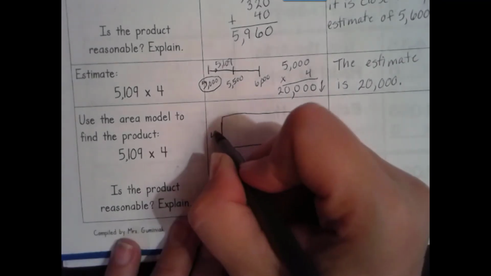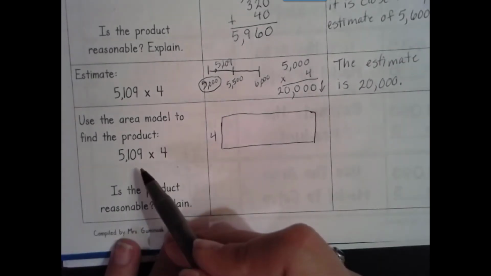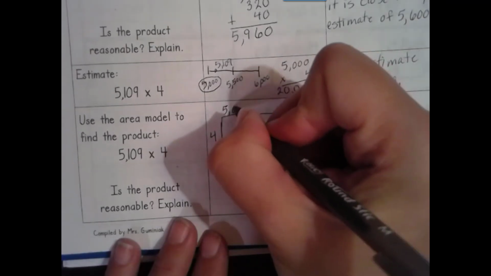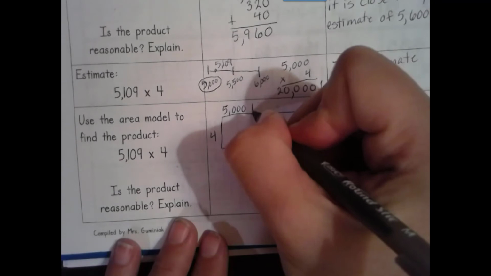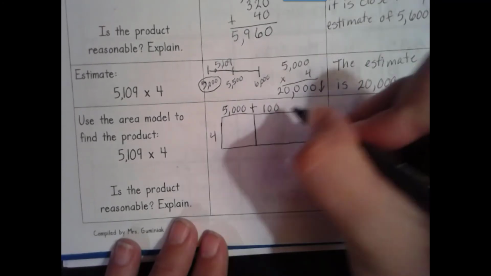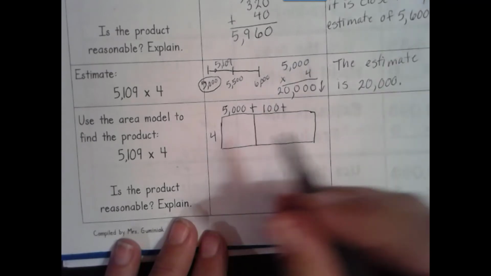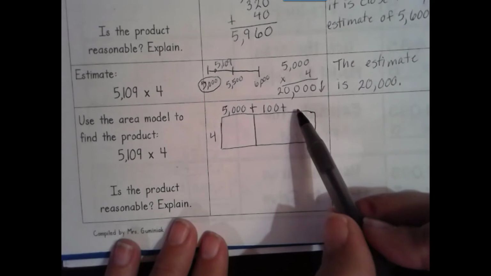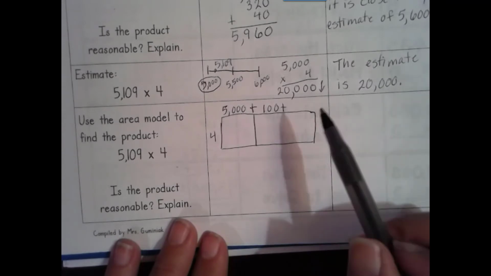Our multiplier is 4, and then I'm going to break this apart into expanded form. So I have 5,000 plus 100 plus, I have 0 tens. I could put 0 here and end up with a 0 to add.